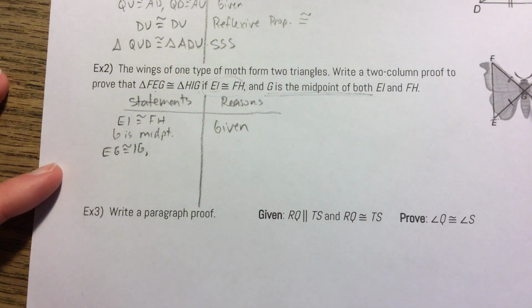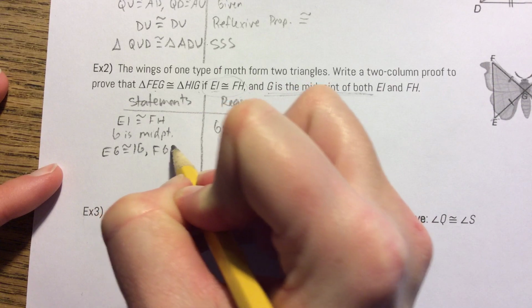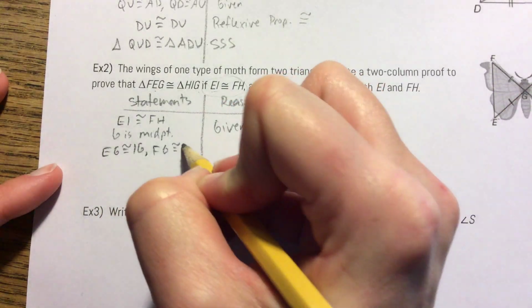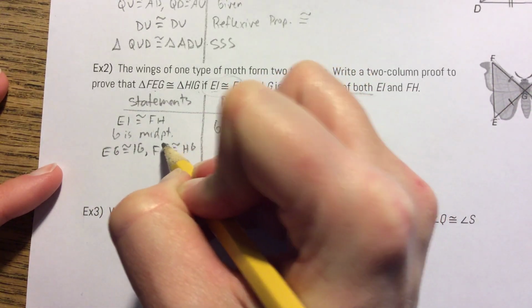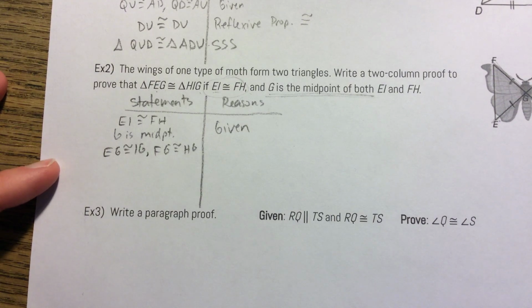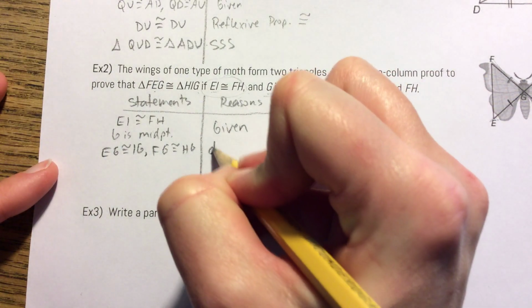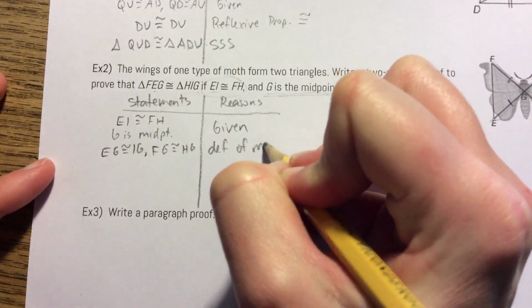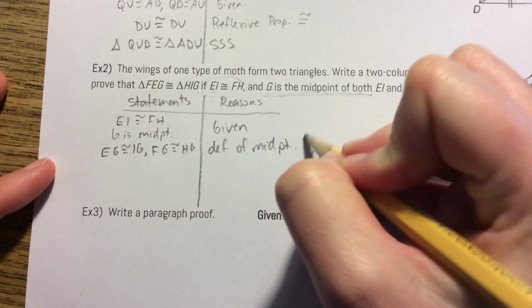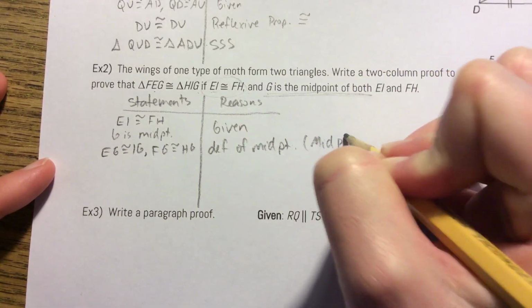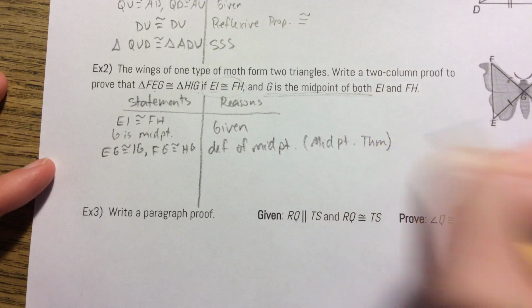And I can say that FG is congruent to HG. And that would be by the definition of a midpoint. Or sometimes you'll see midpoint theorem. Either of those are fine.